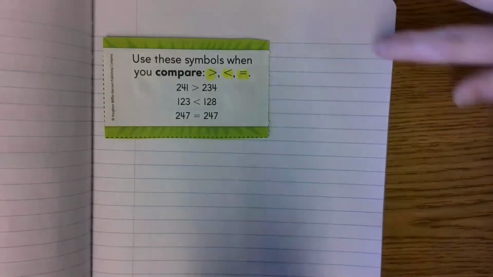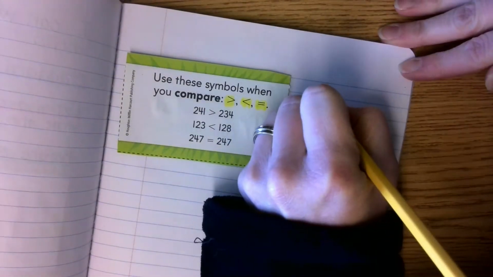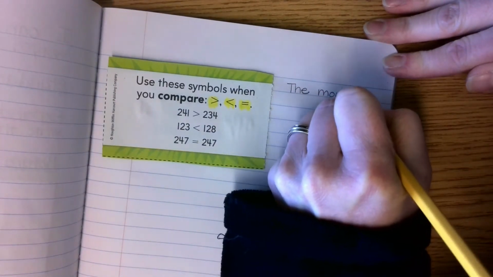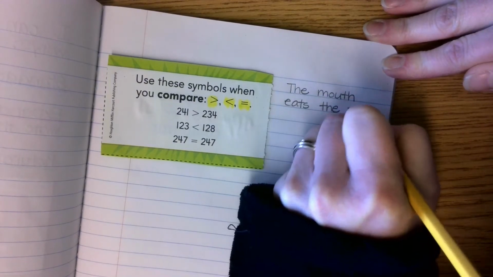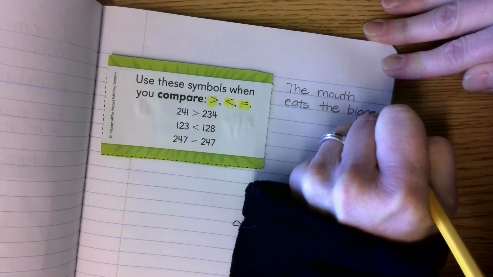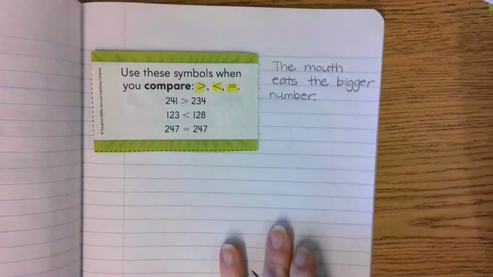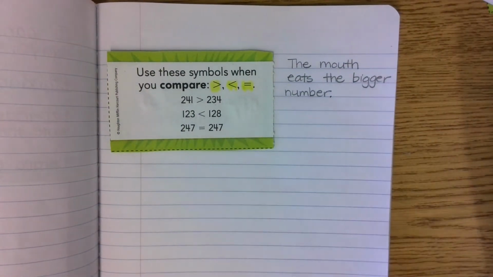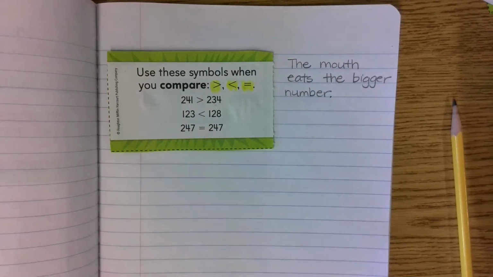Okay. And we can just write the mouth eats the bigger number. And all of these numbers are 3-digit numbers. Tomorrow we're going to talk about what we do when we have numbers that are bigger than that, even when they're 4-digit and 5-digit numbers.